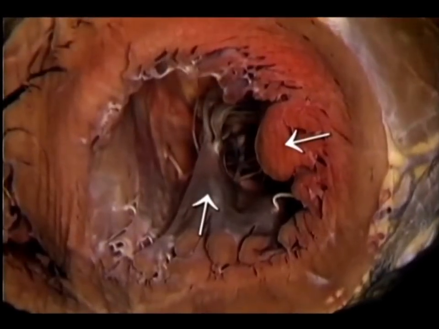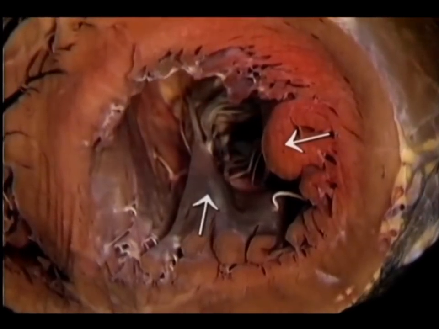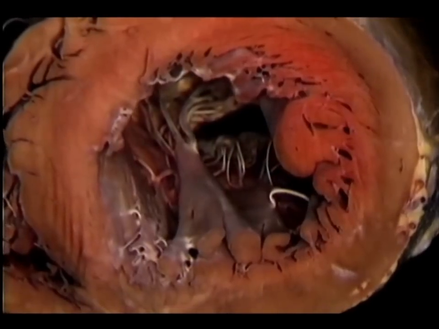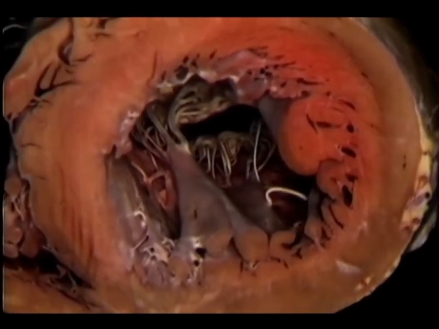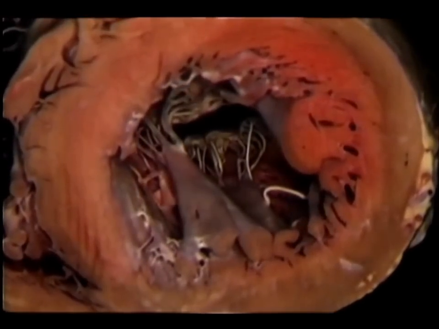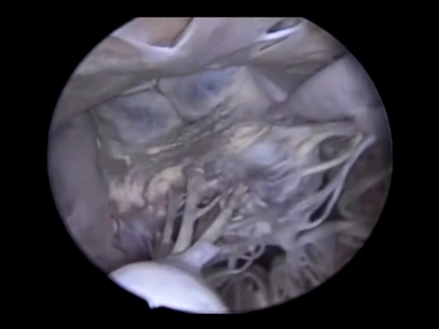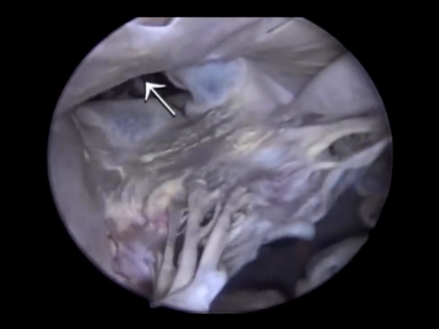Here are the same papillary muscles seen from the apex of the ventricle. Each group of papillary muscles sends chordae tendineae to each of the cusps of the mitral valve. Here's the mitral valve in motion, seen from the apex of the left ventricle. Here are the papillary muscles seen very close. Above the mitral valve, we're looking upward and backward along the outflow tract of the left ventricle toward the aortic valve.